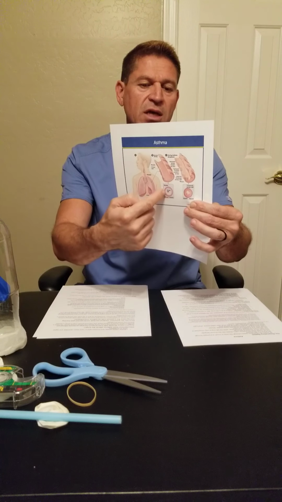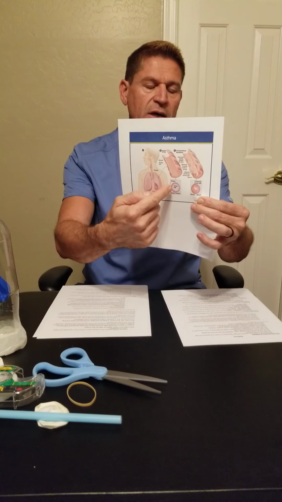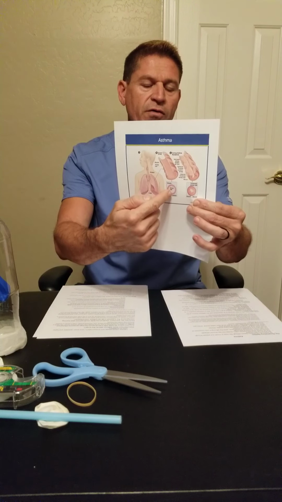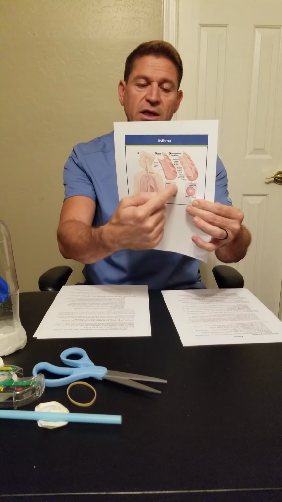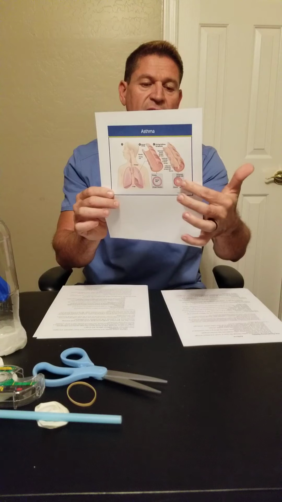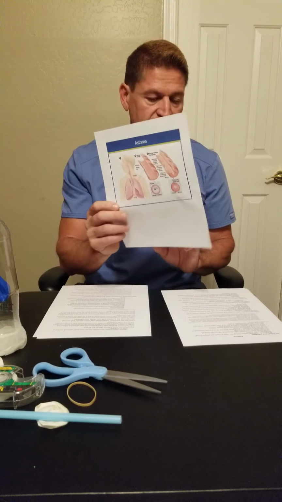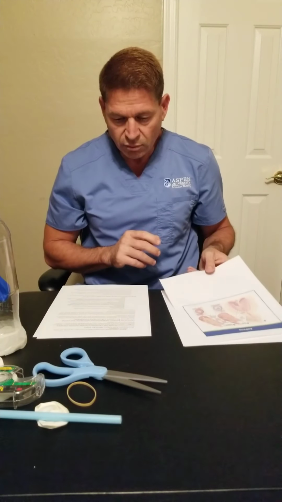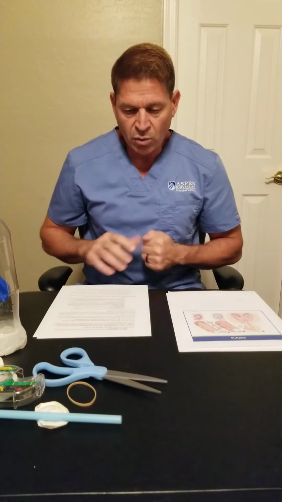This here is a cross section of a normal airway. See how open it is? This is a cross section of somebody experiencing an asthma attack. What are the priorities for managing a person with asthma?